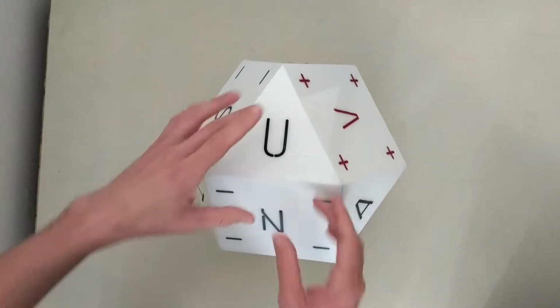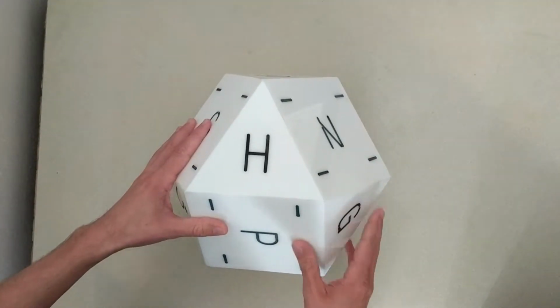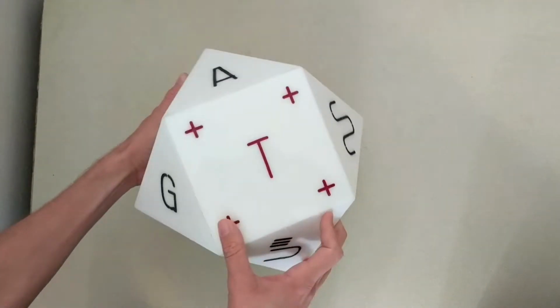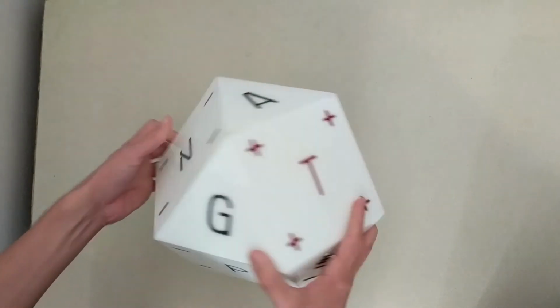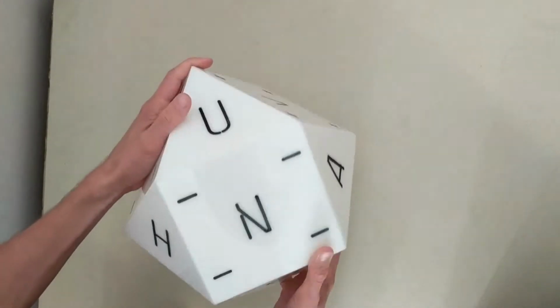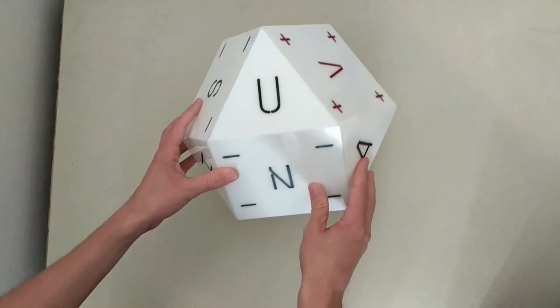So what we have here is that on each of the triangular faces, we have one of the thermodynamic potentials that we're trying to remember. And on each of the square faces, we have one of the thermodynamic variables that we put them in terms of. So just like the thermodynamic square, this works exactly the same way.